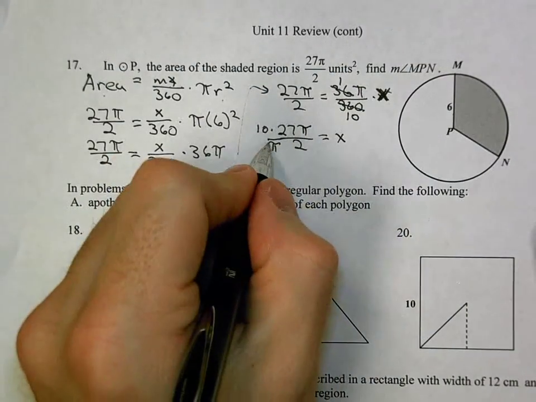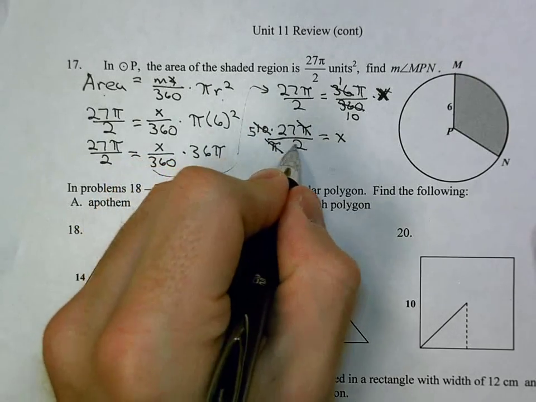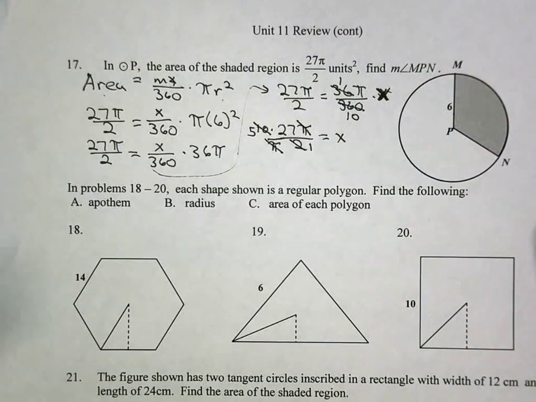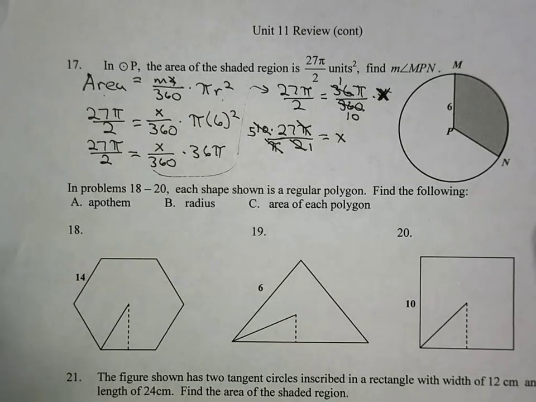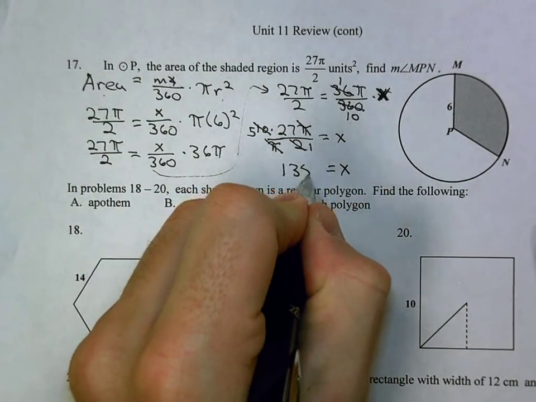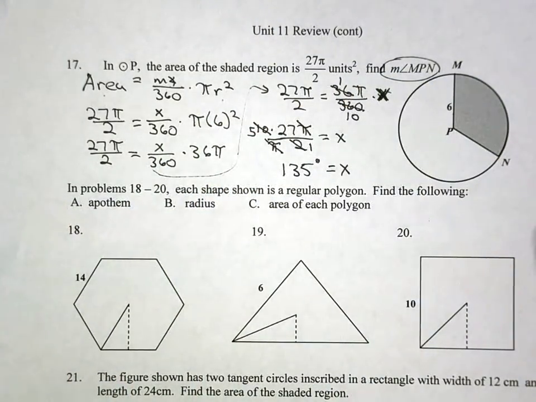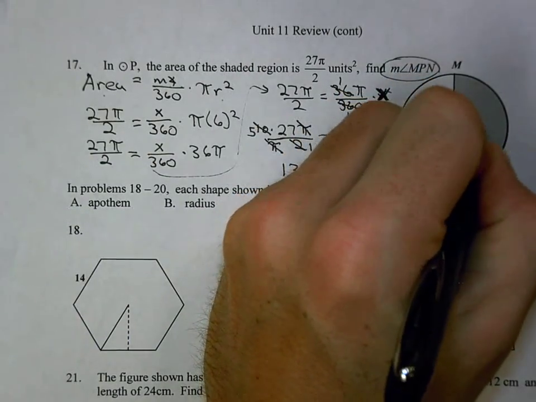Now I can reduce, cross out the pi's. I can take 10 over 2 and make that 5 over 1. So ultimately it is 5 times 27, which gives us that our angle originally was 135 degrees, which again was the measure of MPN. So put that right there.